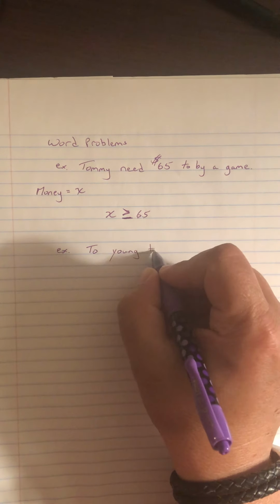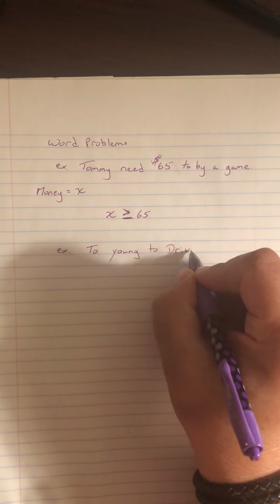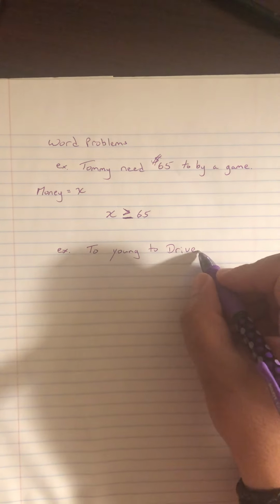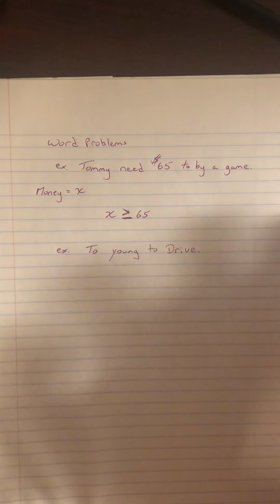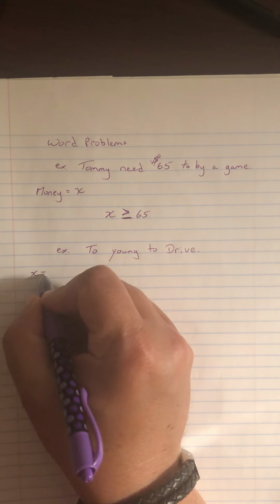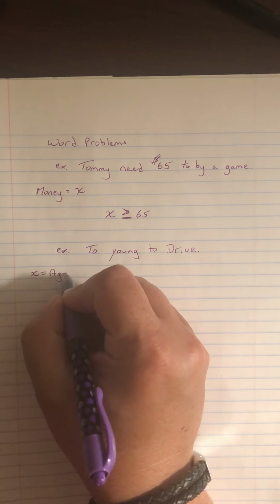Too young to drive. You guys are all getting close to that. Now, we're going to forget about permits. Let's just go with the driver's license. You need to be 16, right? If you're too young, well, this time we'll have X equal our age.